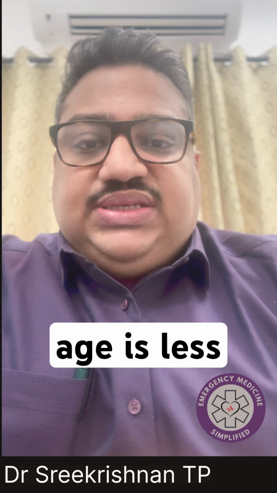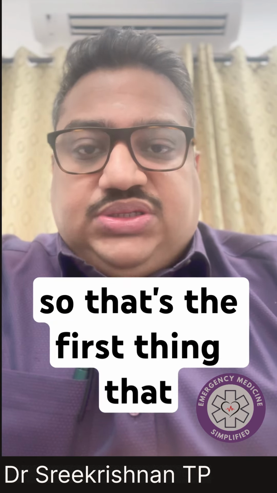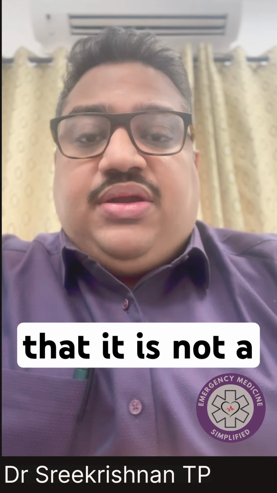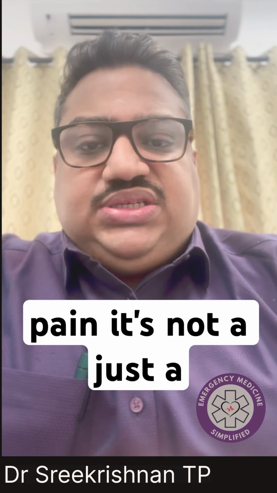So let's see point number one. If the onset of back pain is when the patient's age is less than 20 or above 55, that is very, very important. So that's the first thing that you need to have. And second, it's a non-mechanical back pain. So you assume that it is not a musculoskeletal pain, it's not just a muscle spasm. So that's the next point.